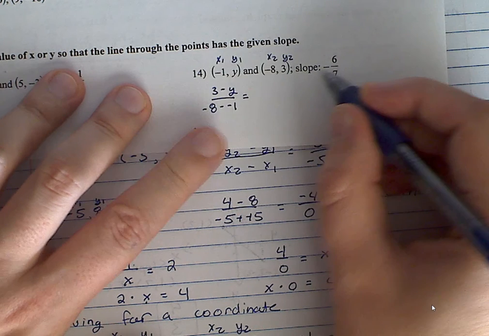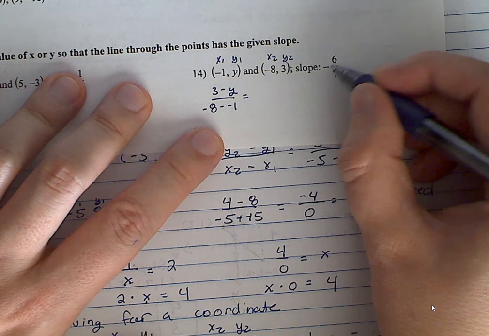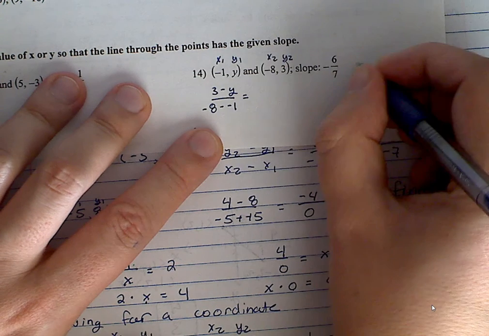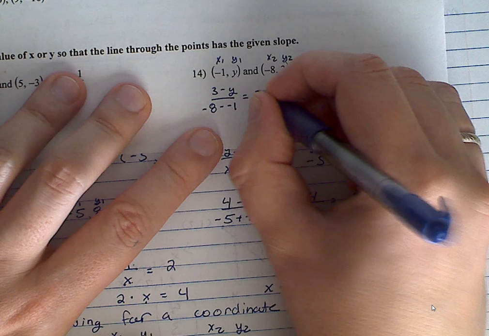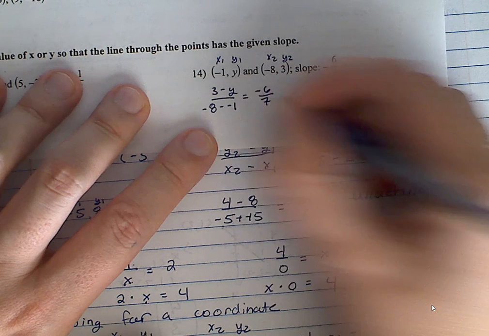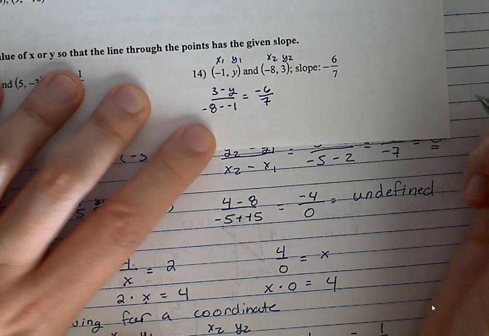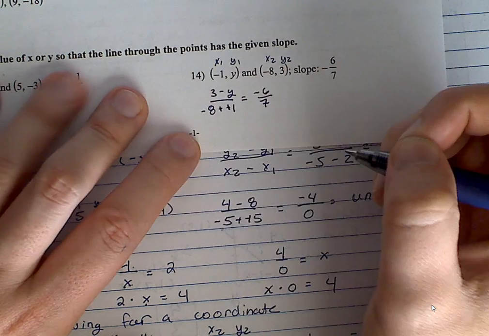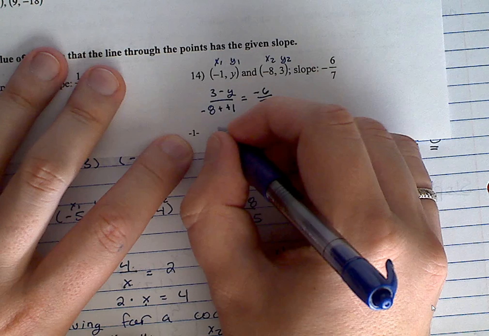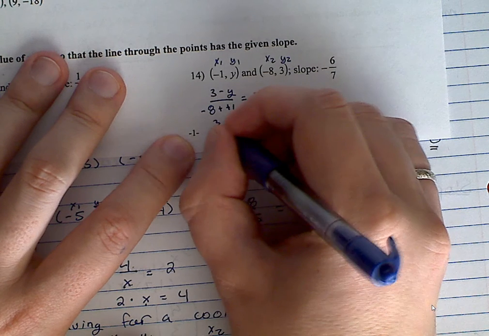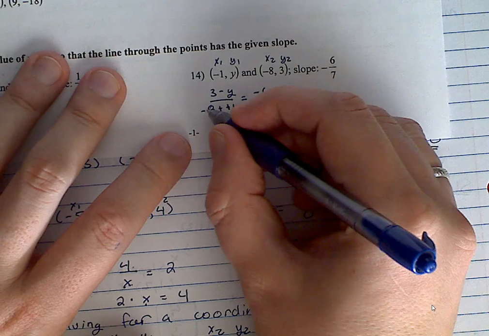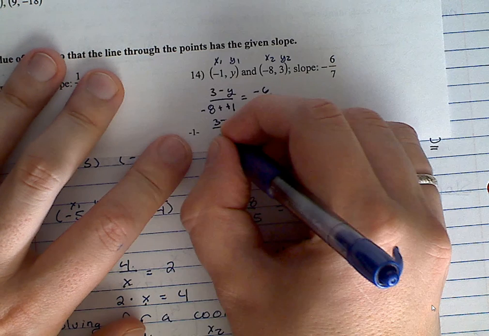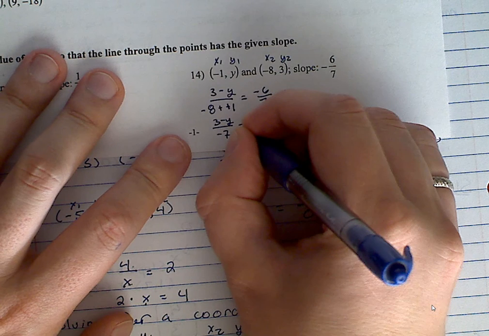The negative can go either to the top or to the bottom, but not both. So I pretty much always put the negative with the top, so we're going to go negative 6 over positive 7. Yes, Wesley, absolutely. When you see minus negative, boom, boom. All right, so 3 minus y stays 3 minus y. And then negative 8 plus 1, what does that actually turn into? Negative 7 equal to negative 6 over 7.